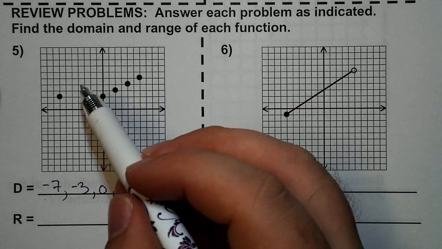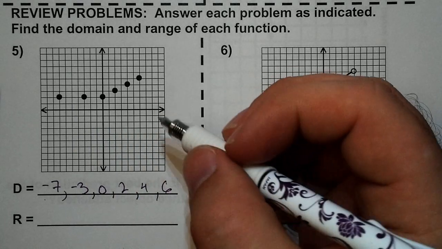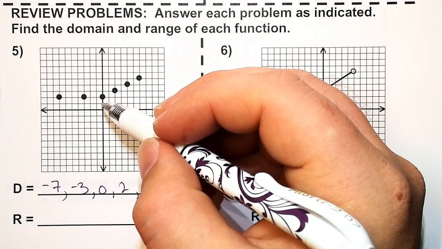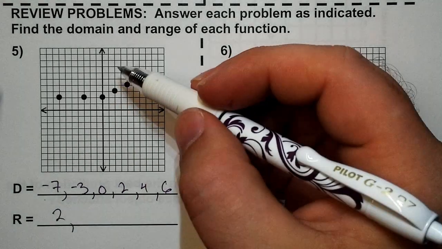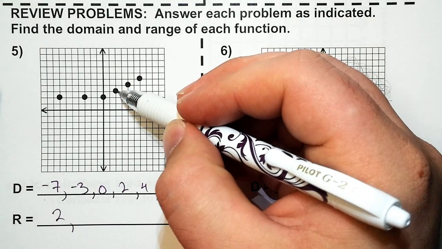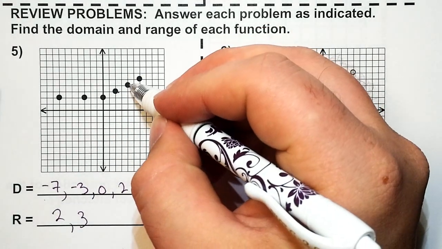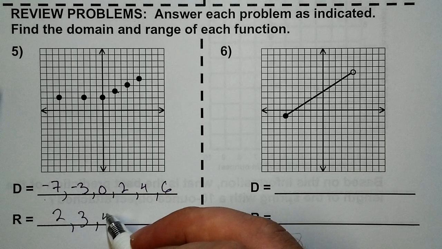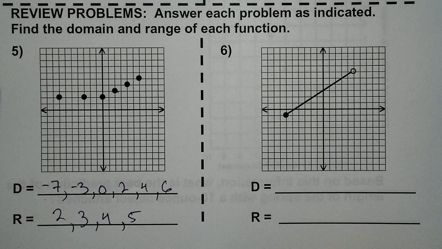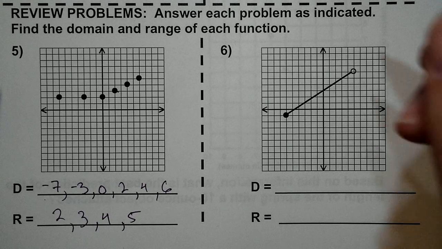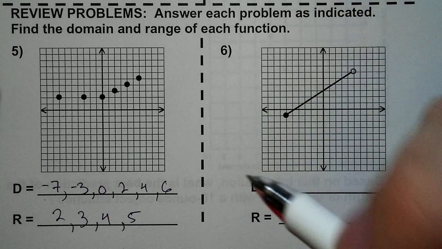Since they had separated dots, it's just those exact values. There's nothing in between. Now for the range, the y values. The y value here is at +2. We're going to go from the bottom to the top. Then we go up 1 here. That's at +3. You're just looking at the y's. This point goes up to +4, and this point goes up to +5. Because there's no line connecting them, it is not going to be any of the in-between points, so only exact values.